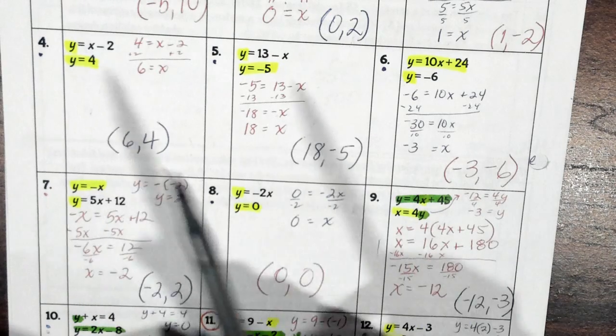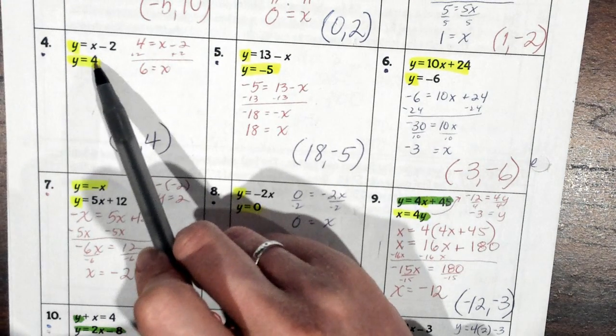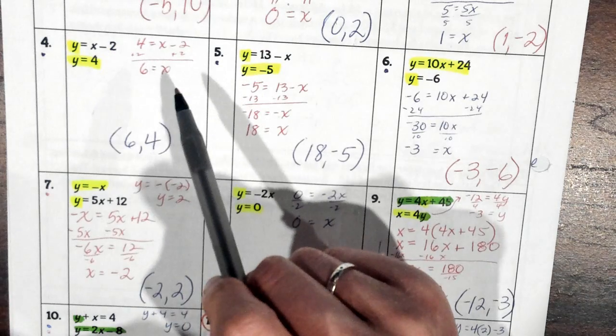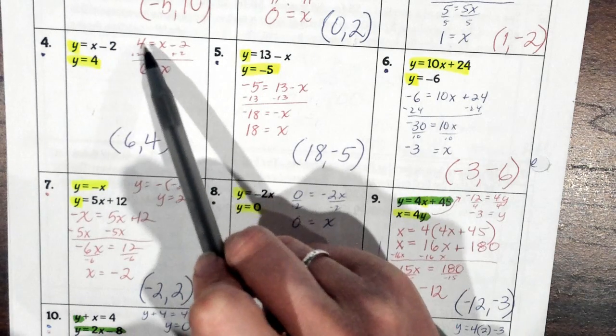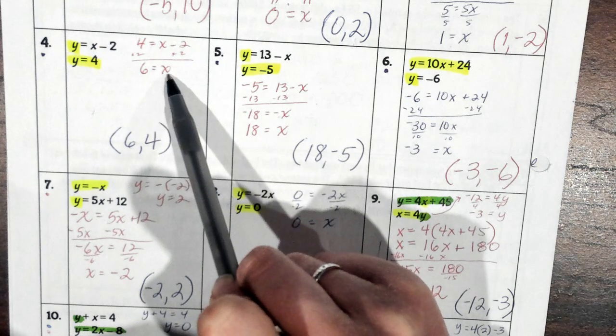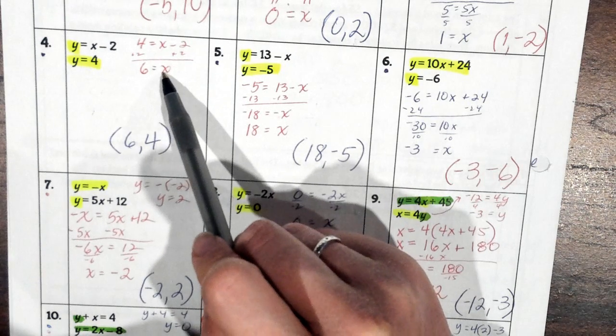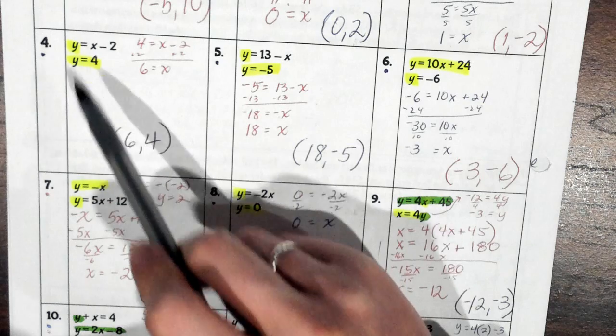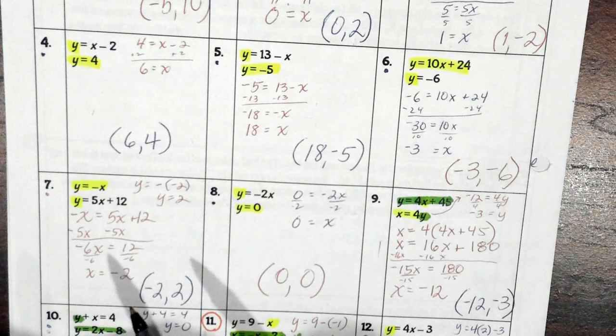We like these. So y is equal to 4. When I plug that in, that's 4 equals x minus 2. Very quickly I find x is 6. Make sure you put them in the correct order. X is first, y is second.